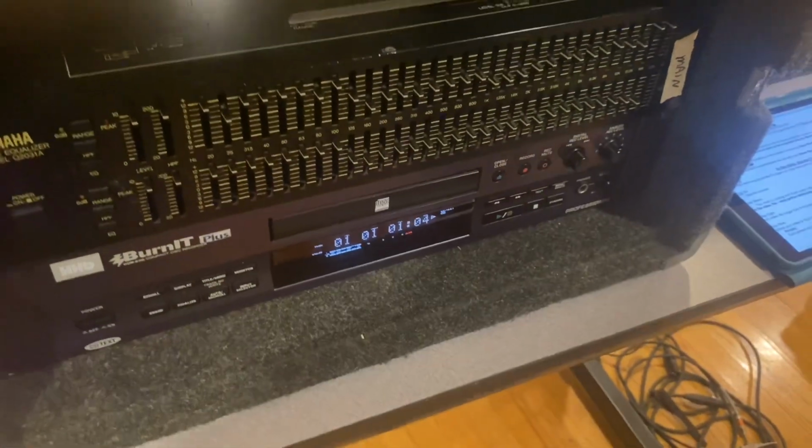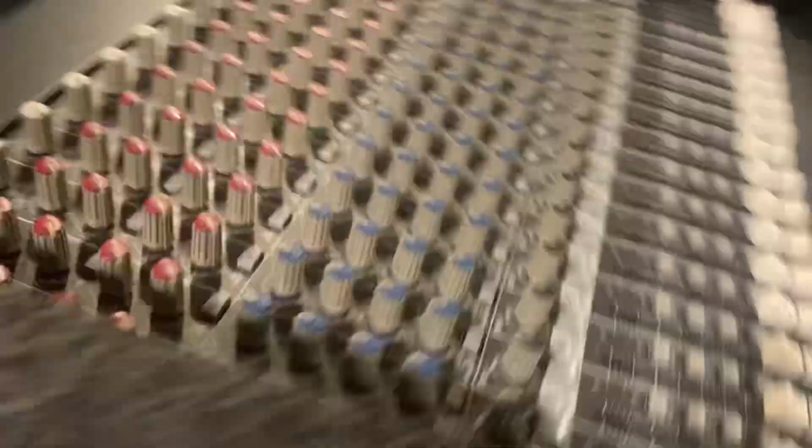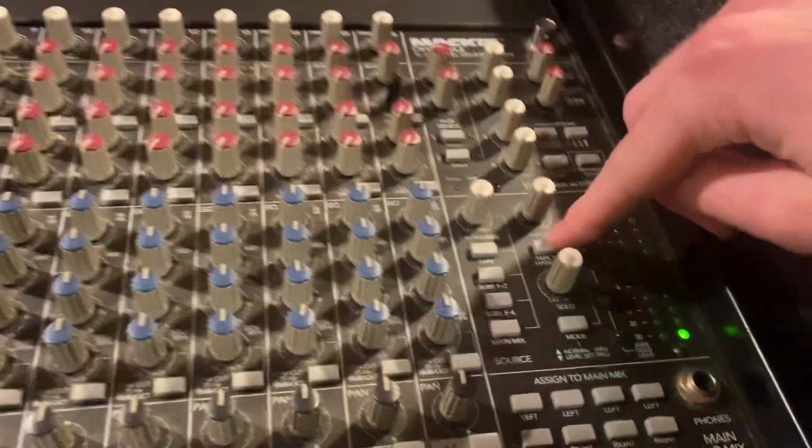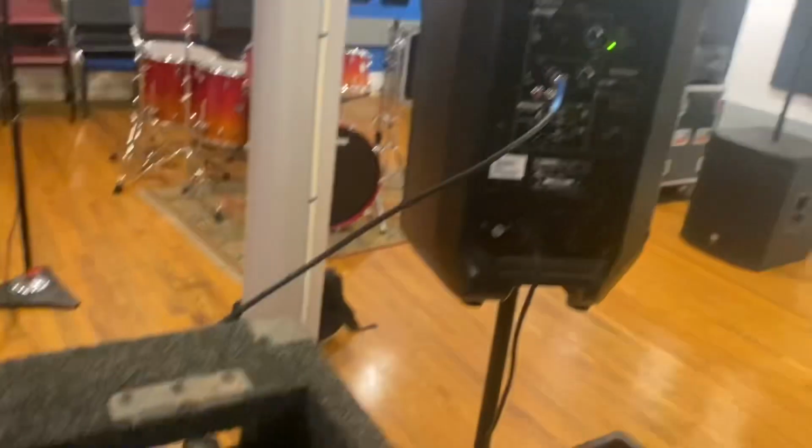As you can see, our CD player is working. So we use this RCA cable from output to input in order to get it so that when we press this tape to main mix button and turn the knob, we get music out of our speakers.